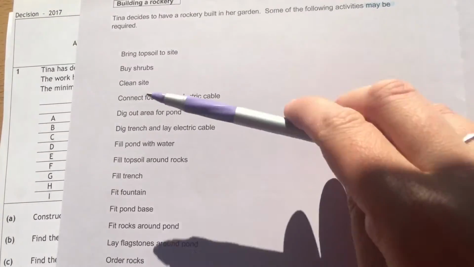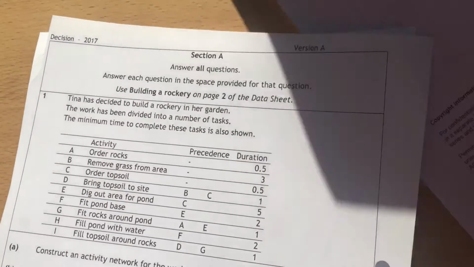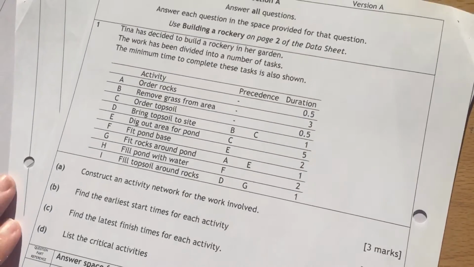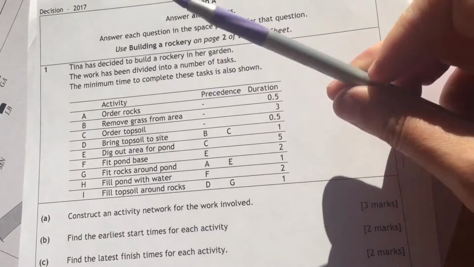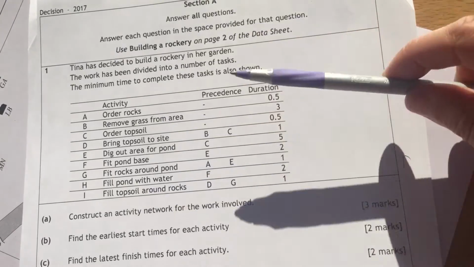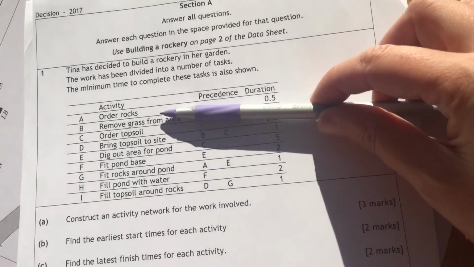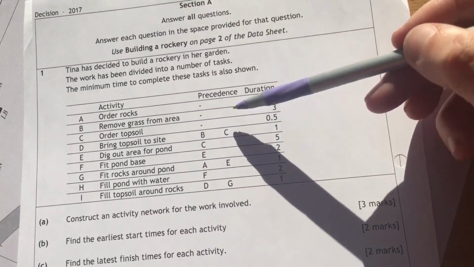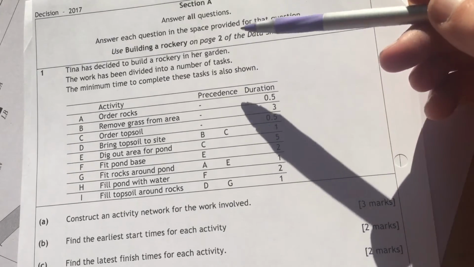As you can see here, this is an alphabetical order. However, by the time it gets into a question, it'll be written in the order you need to do the tasks. First off, these will be done in approximately this order, in as much as you won't be asked to do something lower down before you do something higher up. The precedence or the immediate predecessor is what you have to wait for.